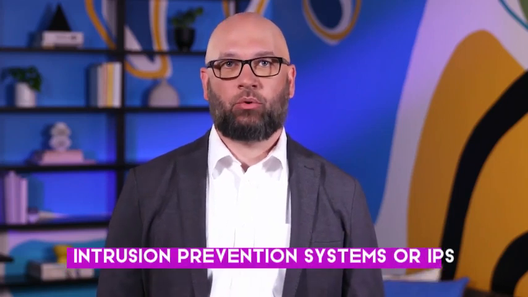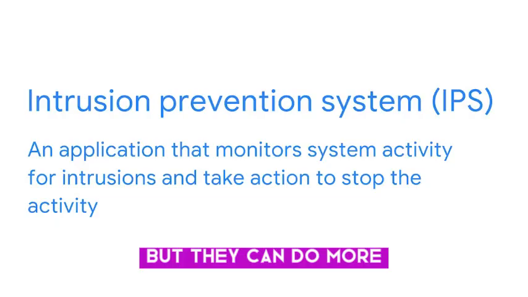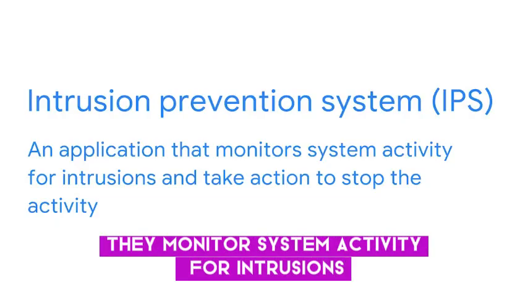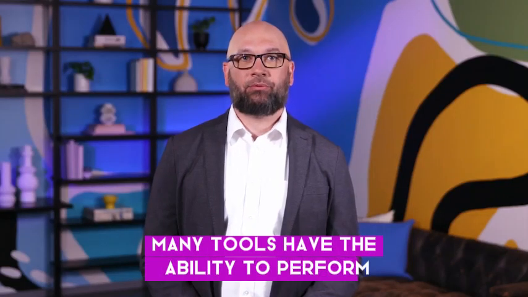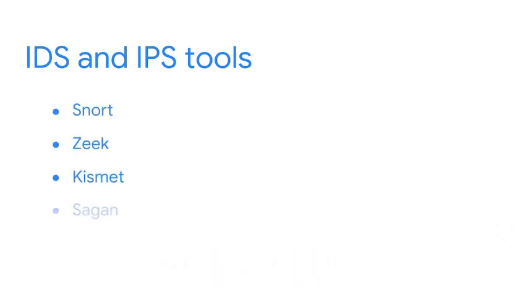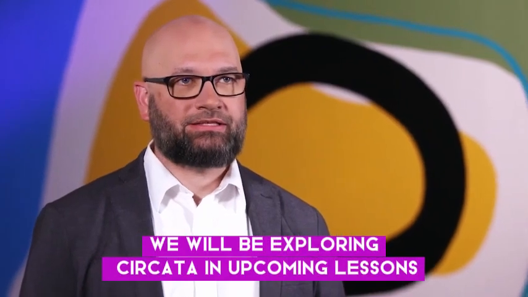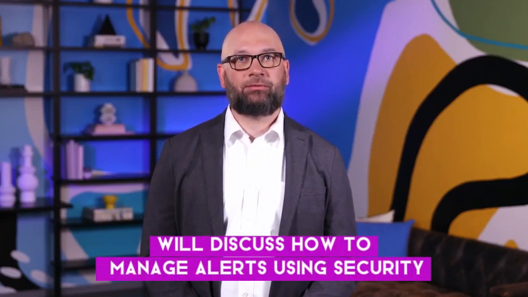Intrusion prevention systems, or IPS, have all the same capabilities as an IDS, but they can do more. They monitor system activity for intrusions and take action to stop it. Many tools have the ability to perform the function of both IDS and IPS. Some popular tools are Snort, Zeek, Kismet, Sagan, and Suricata. We will be exploring Suricata in upcoming lessons. You might be wondering, where do these alert notifications go? Well, coming up, we'll discuss how to manage alerts using security information and event management tools.